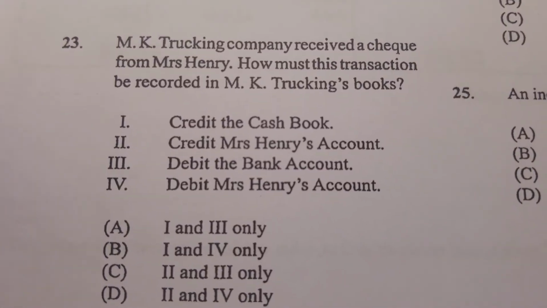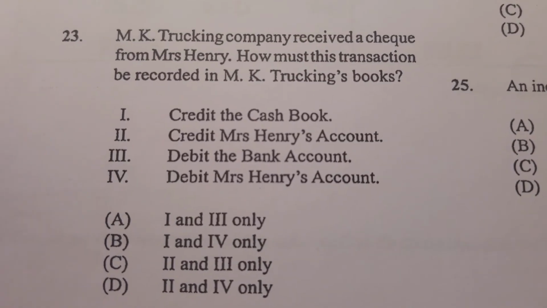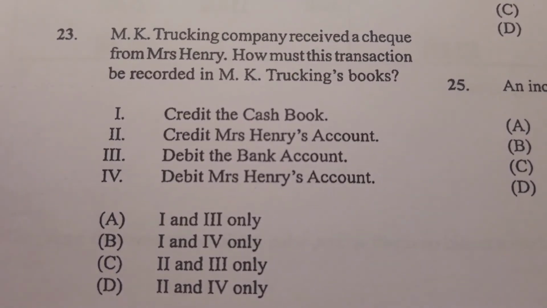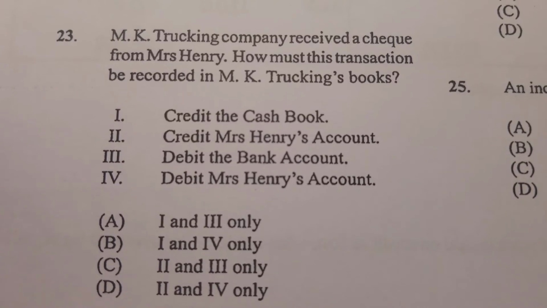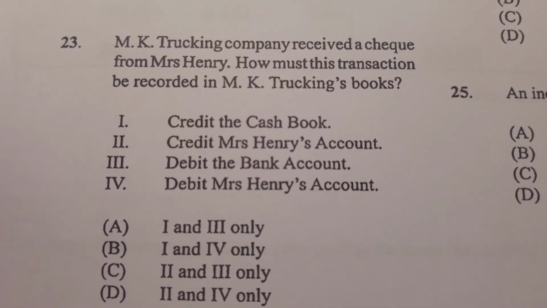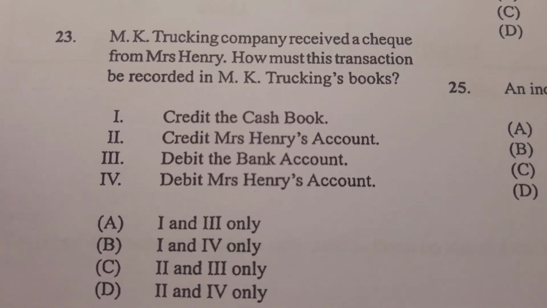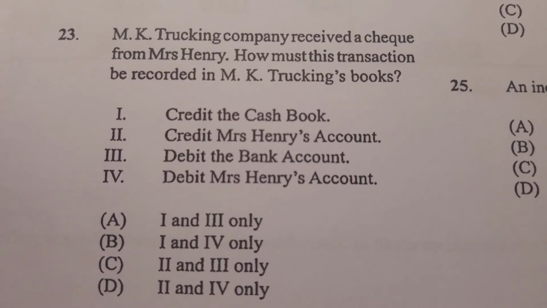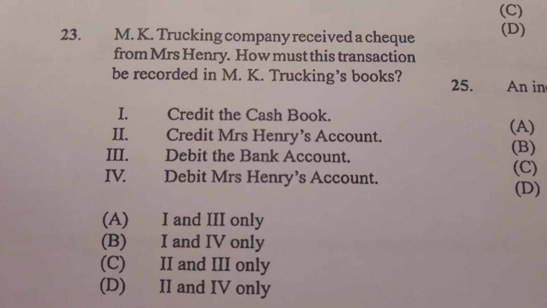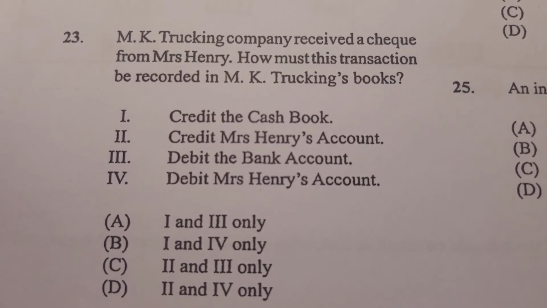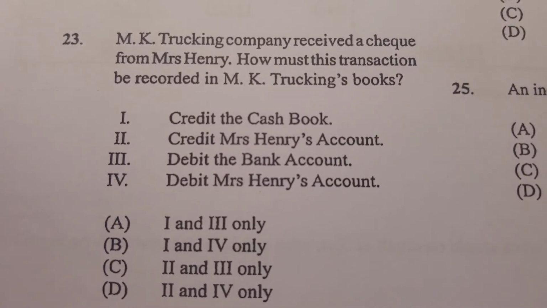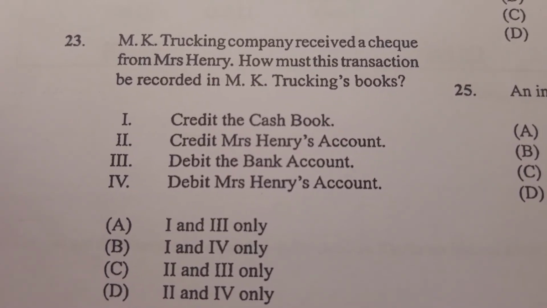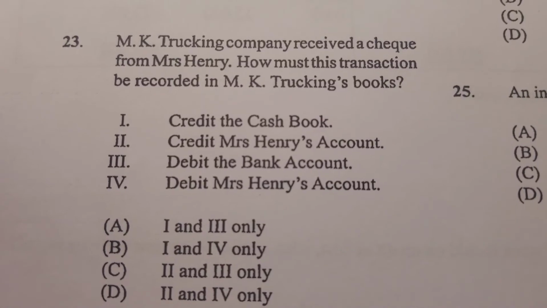Question 23. Mr. K Trucking Company received a check from Mrs. Henry. How must this transaction be recorded in Mr. K Trucking's books? So what happens here?